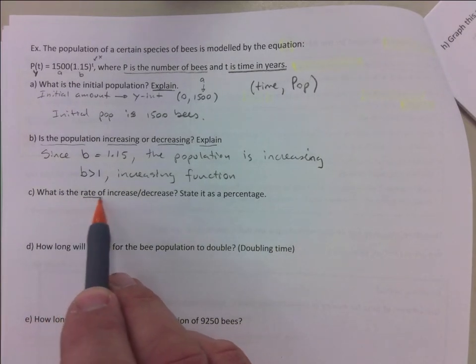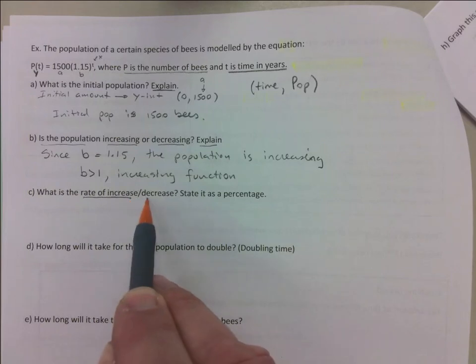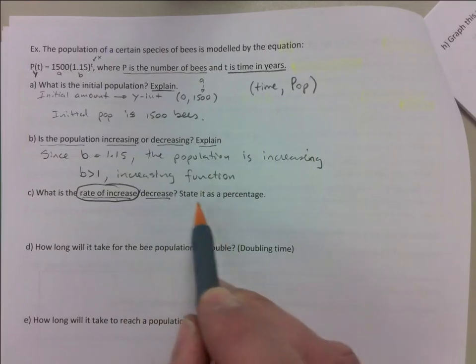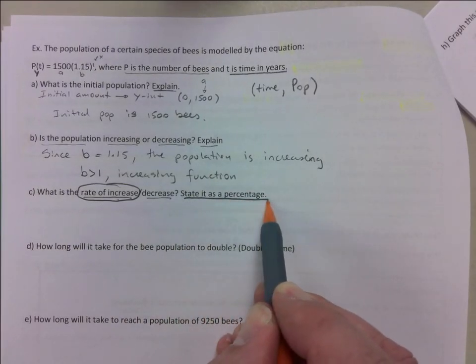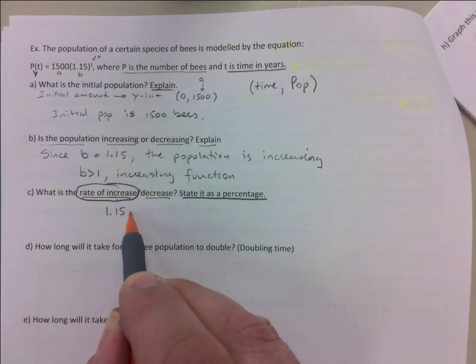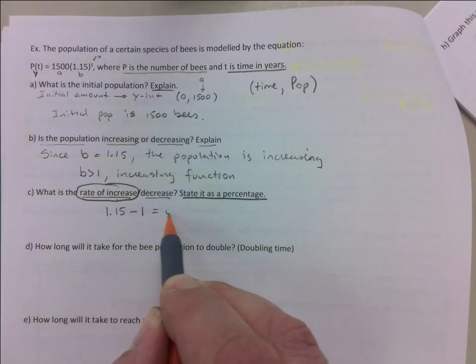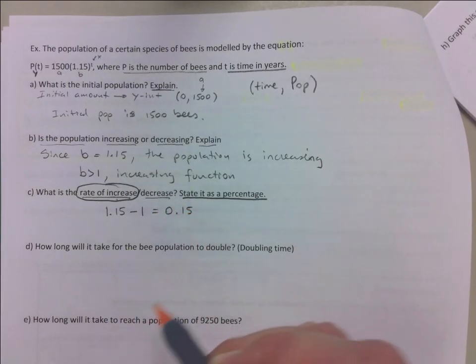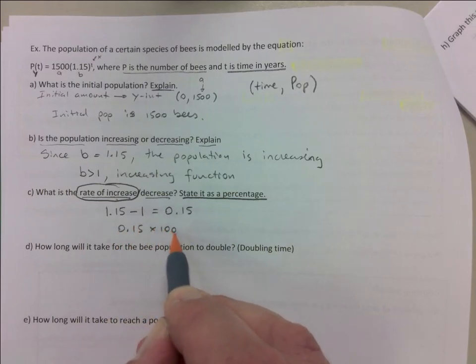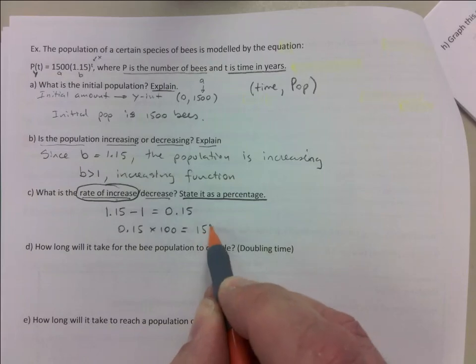What is the rate of increase or decrease? We already determined that it's an increasing situation. We want to state it as a percentage. 1.15 minus 1 is 0.15. 0.15 times 100 is 15%.